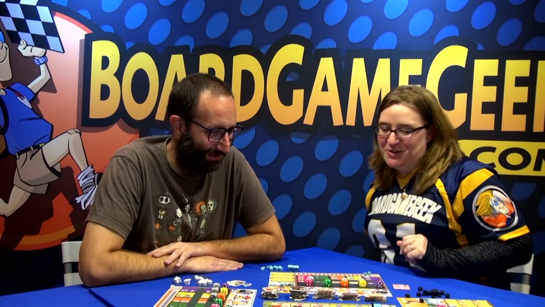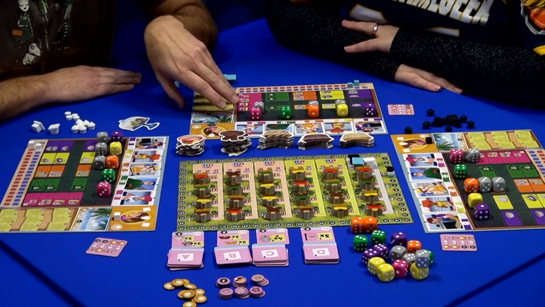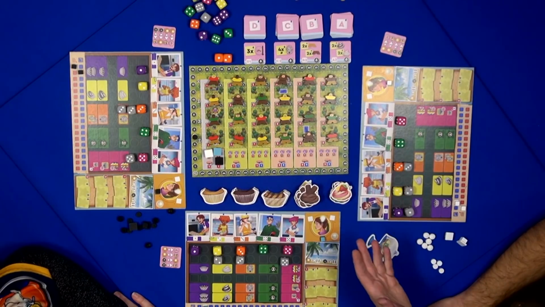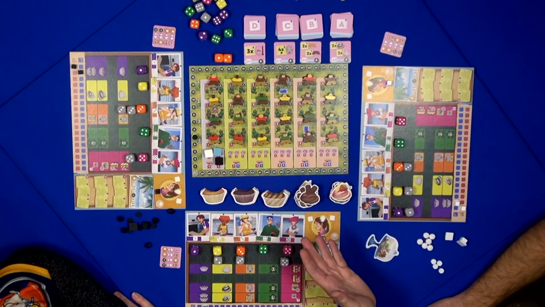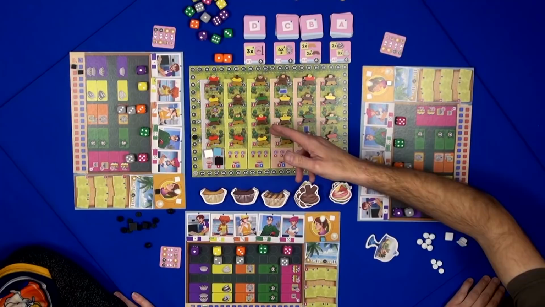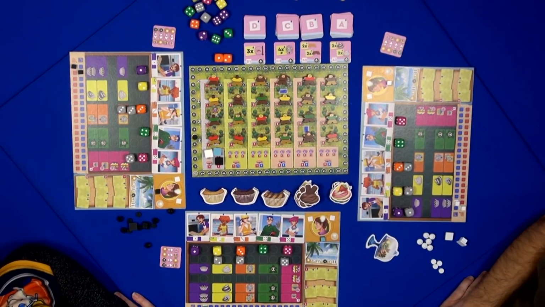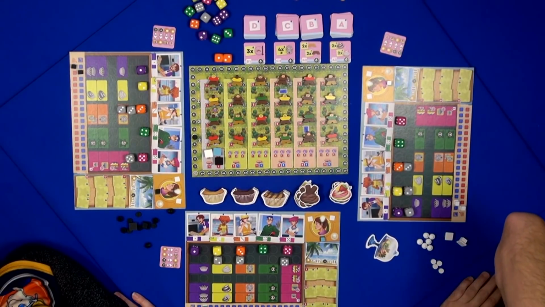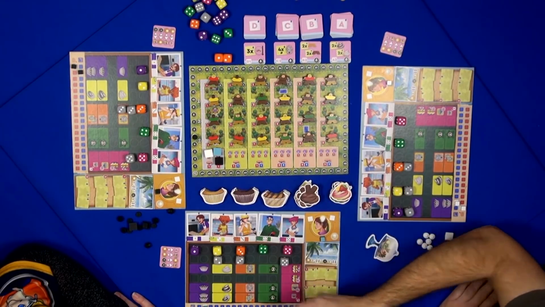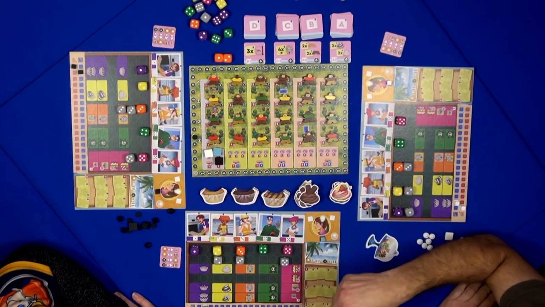Now, what are we trying to do in Cupcake Empire? Well, you are running your cupcake business, and this is your personal board. The dice are your workers. It's a dice placement game, and the idea is to create recipes to sell to the customers in the city. You can see the two color meeples here. On your turn, you choose one column of your personal board, activate it, and do one action.